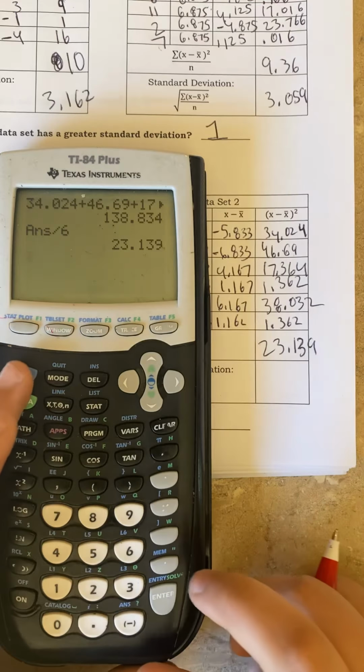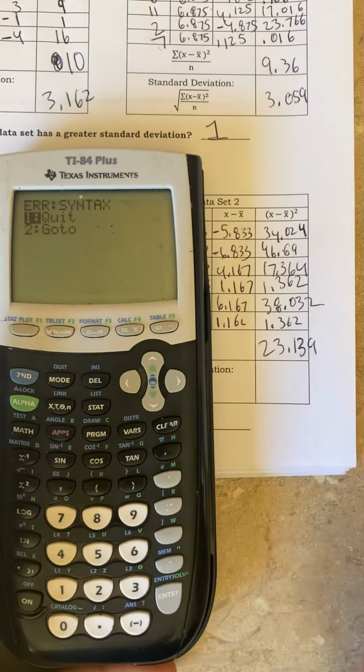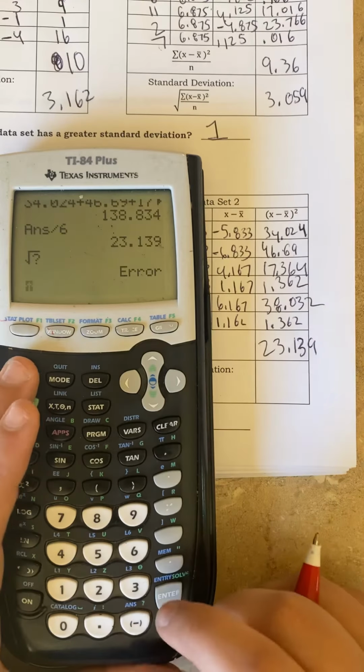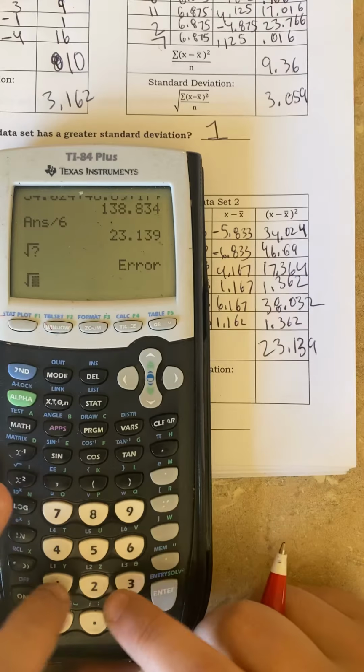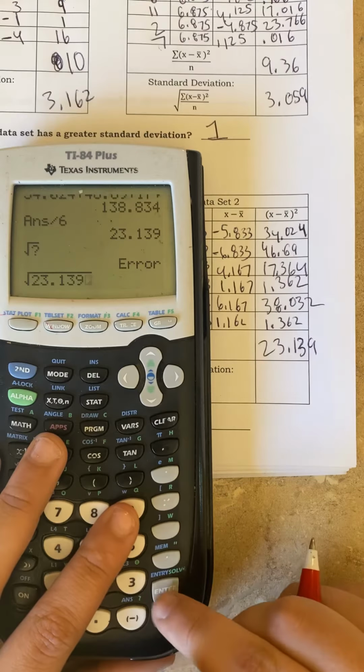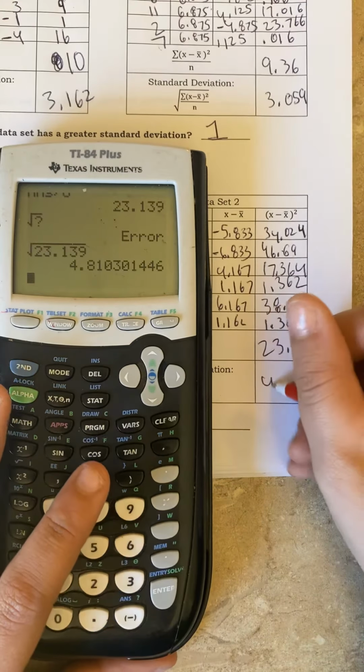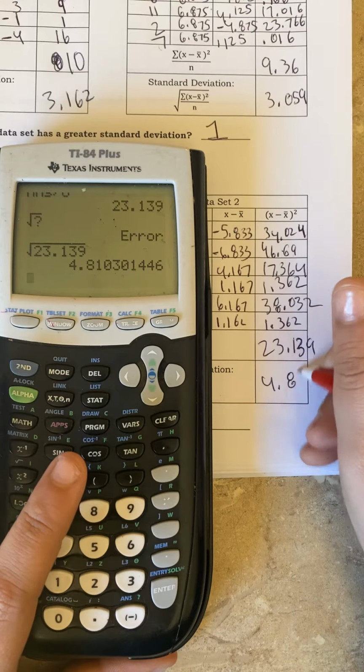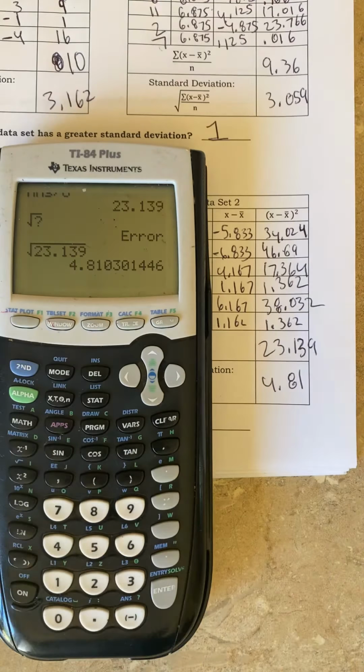And then again, we square root it to get our final answer for our standard deviation. 23.139 gives me 4.810, or just 4.81.